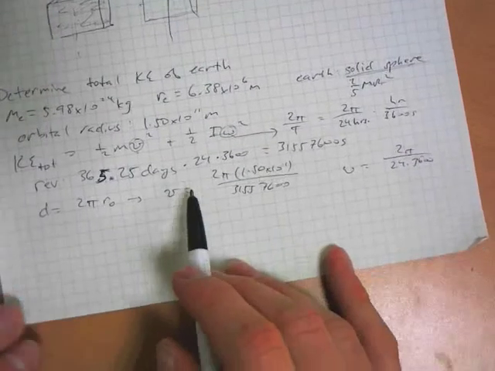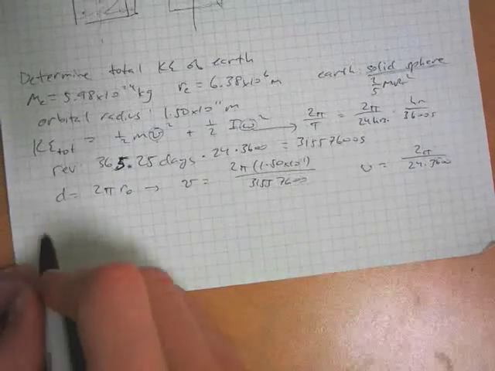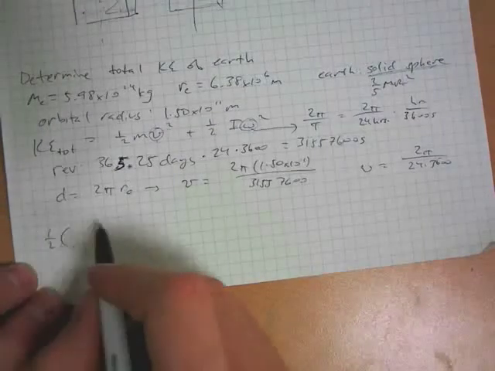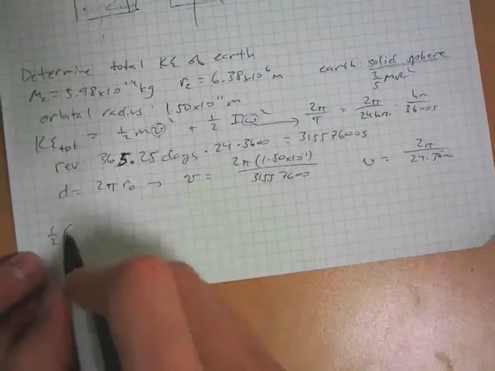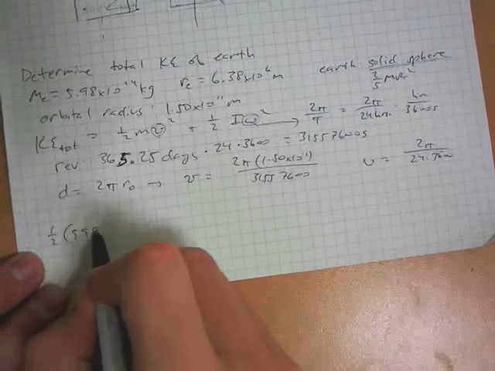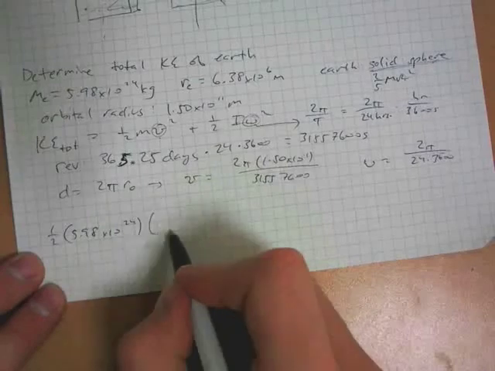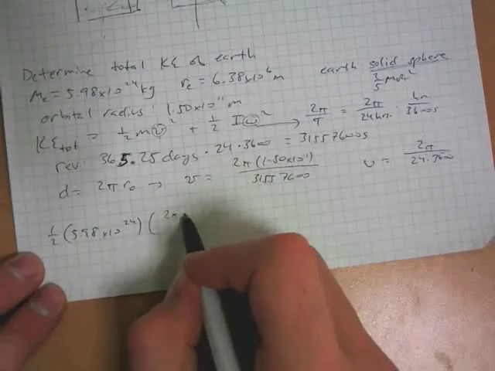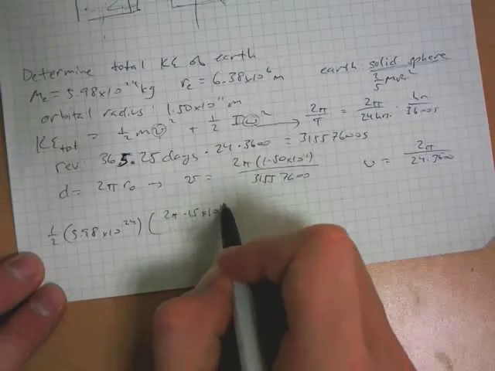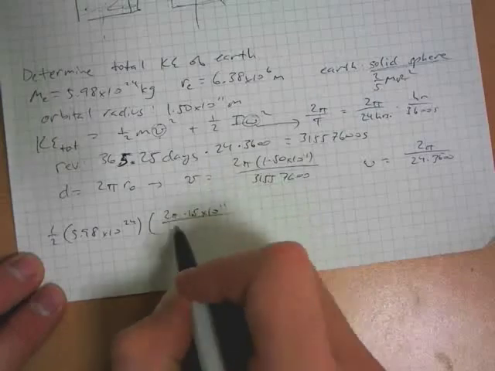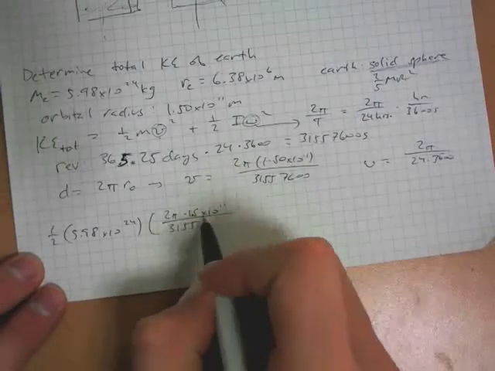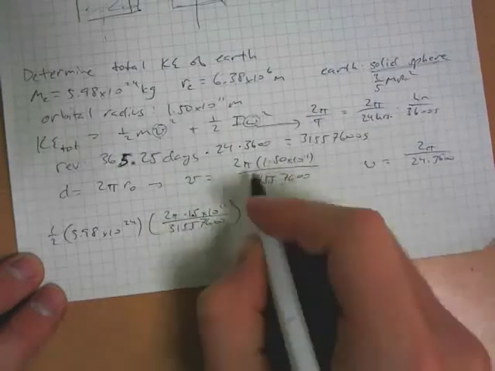And from there we can punch in our numbers to get the total kinetic energy of the Earth. 1/2, 5.98 times 10 to the 24th, times v squared, 2 pi times 1.5 times 10 to the 11th over 31,557,600 squared.